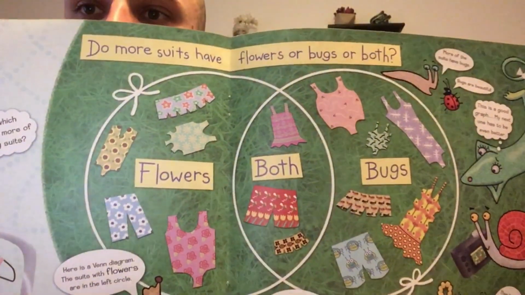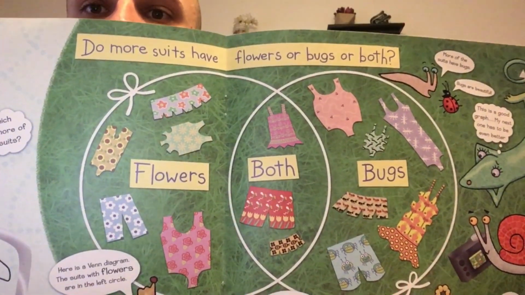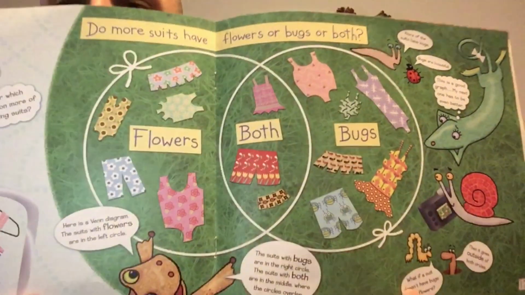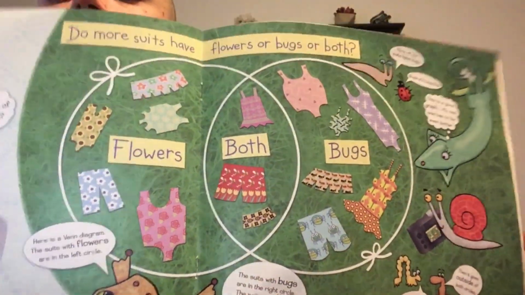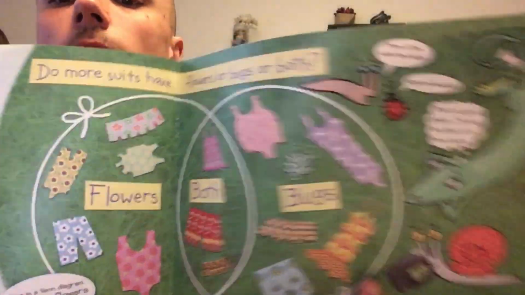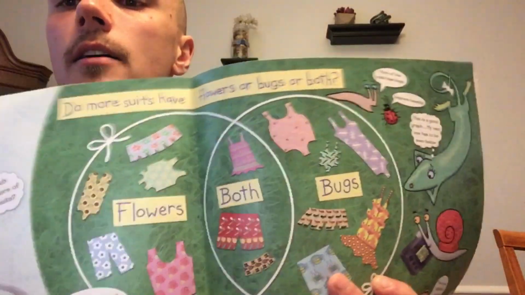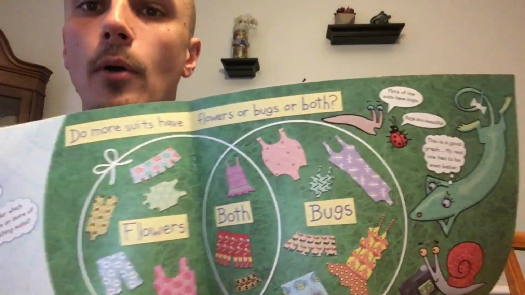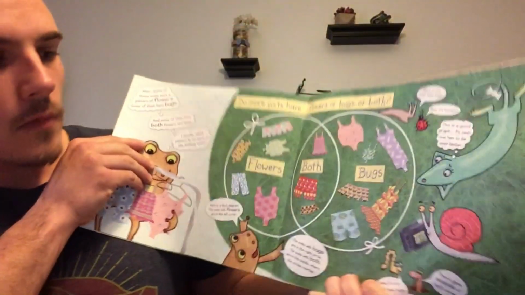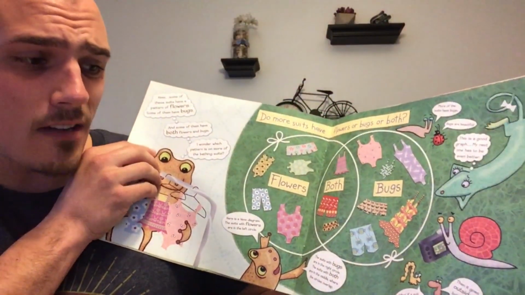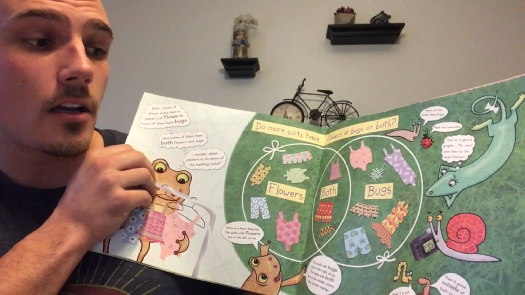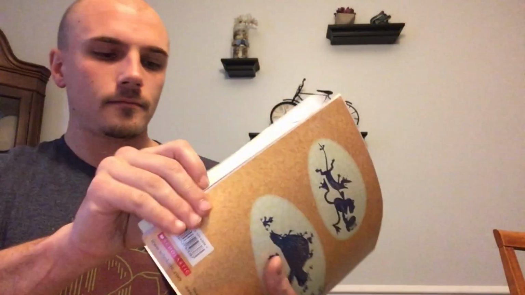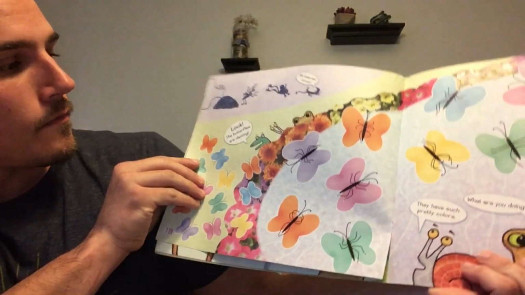So if you see this title, do more suits have flowers or bugs or both? And I know we've used Venn diagrams before in reading, so you know how to read one of these. The outside part right here, these are all bugs, these are all flowers, and in the middle are the ones that have both. What if a suit doesn't have bugs or flowers? Then it goes outside of both circles.